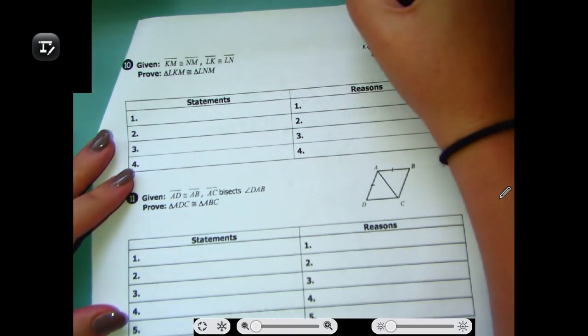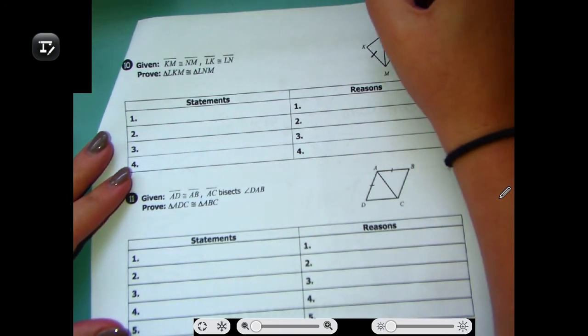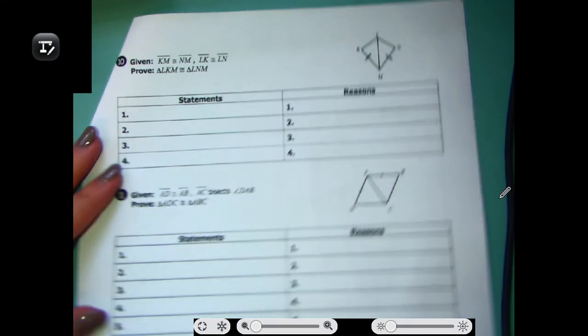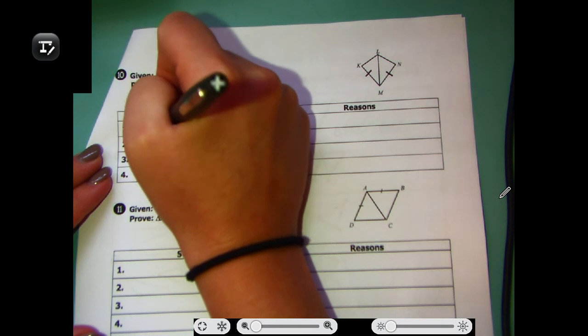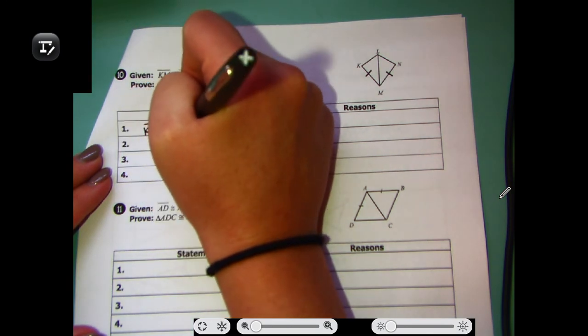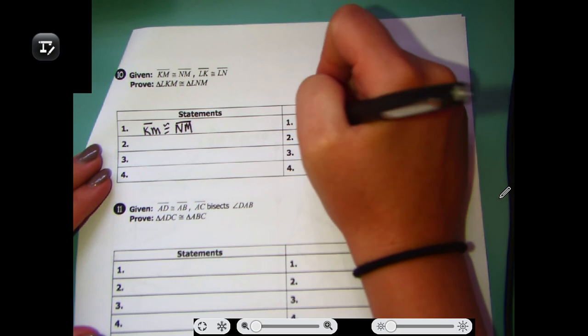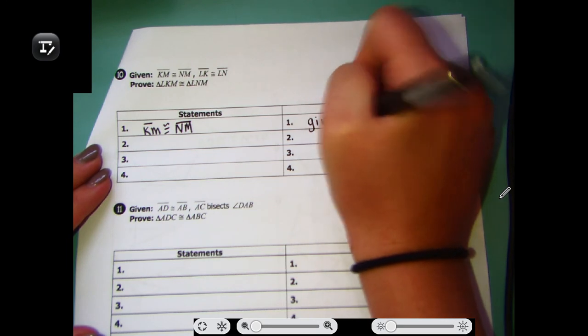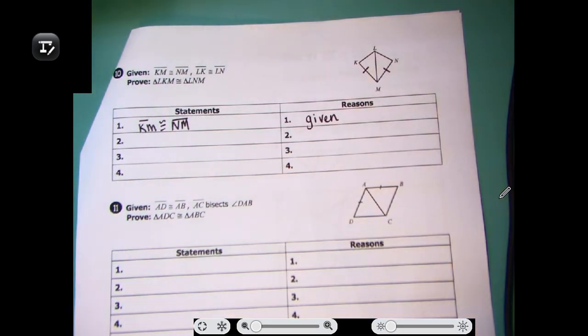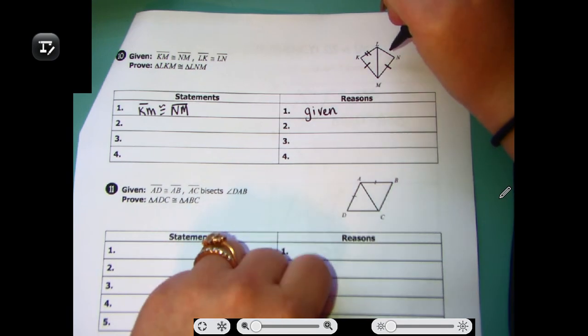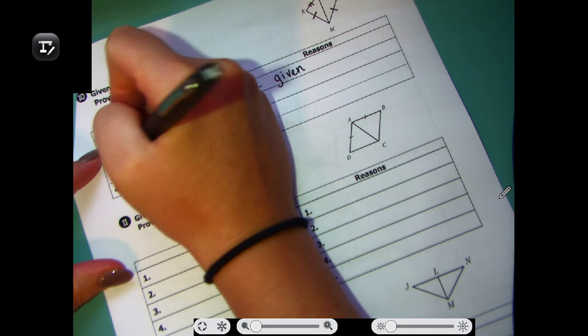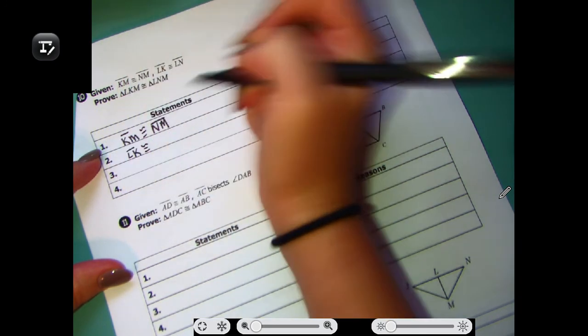So KM is congruent to NM. So just label those, and I'm going to write that as well. So KM is congruent to NM. And my reason is that it is given. Okay. And then there's another segment given. So LK is congruent to LN. So I'll write that as well. LK is congruent to LN.